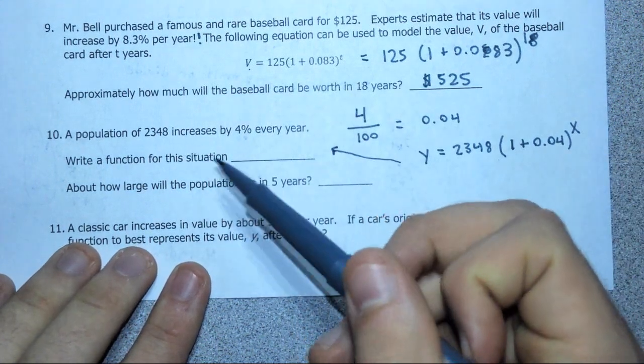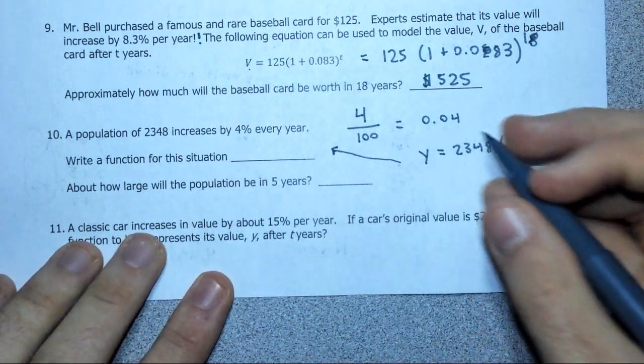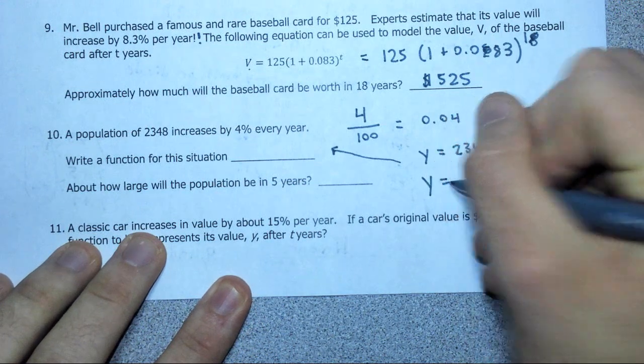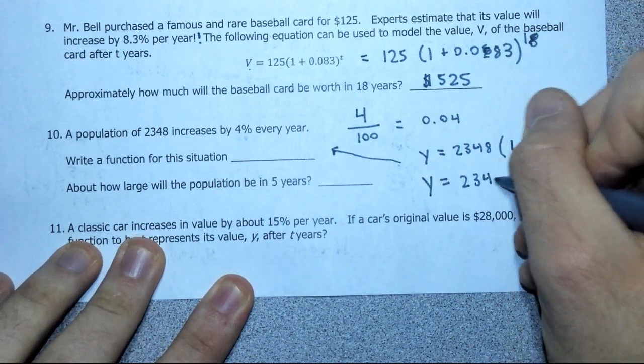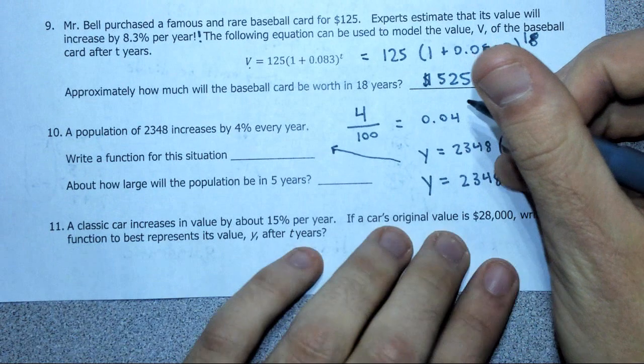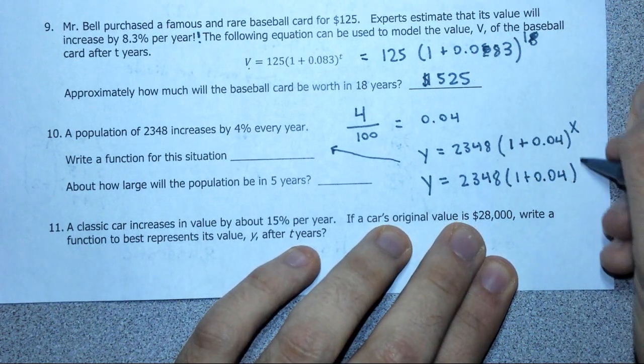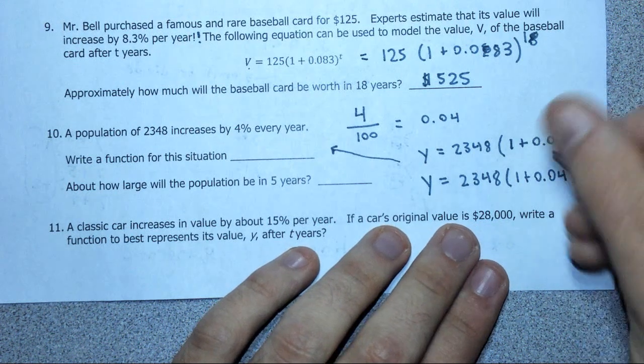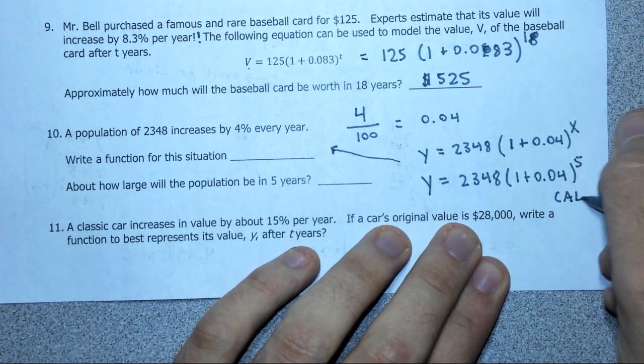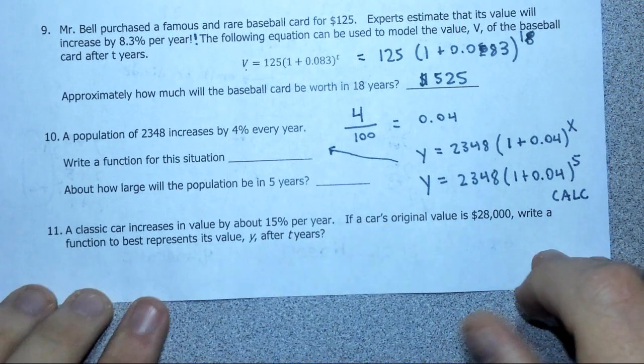Alright, I want to know about how large the population will be in 5 years. So I do the same thing, but instead of an x, because my x is my time, I do a 5. And again, you can plug this into the calculator, just like you did on the last problem.